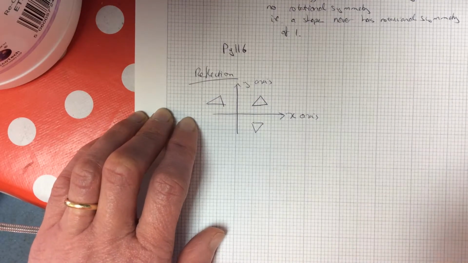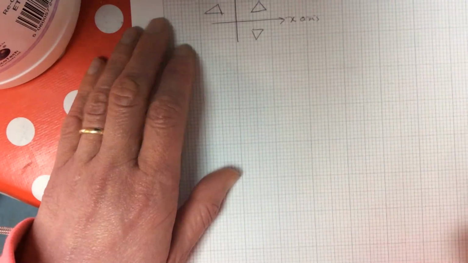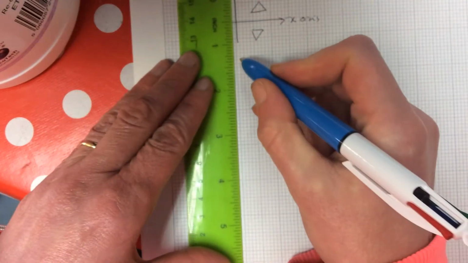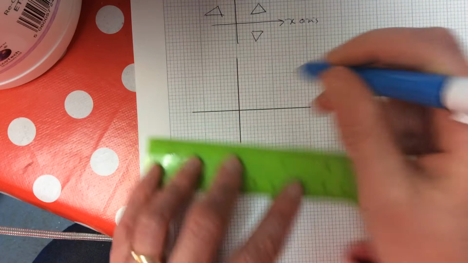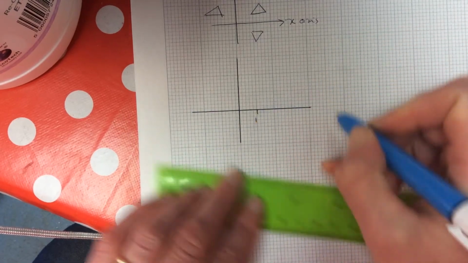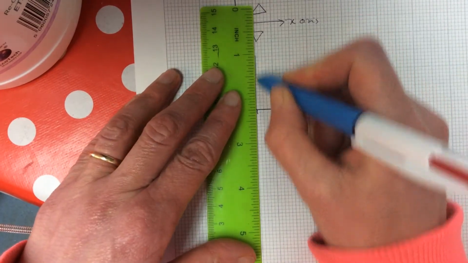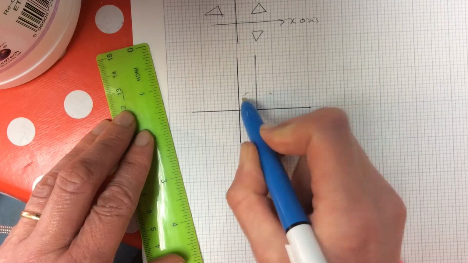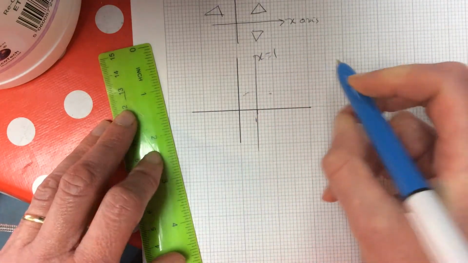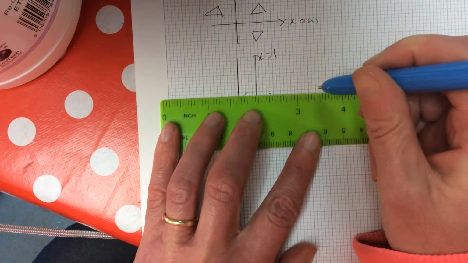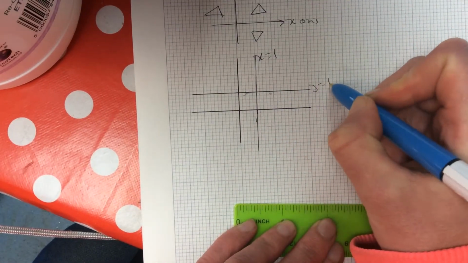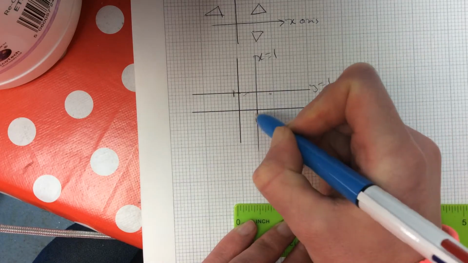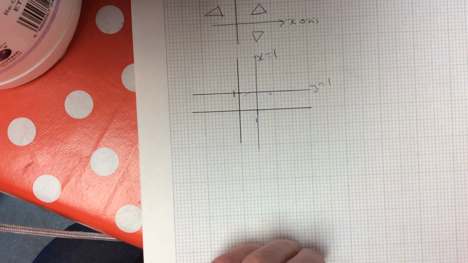Now, I want to check that you know these very special lines, because sometimes it asks you to reflect it in a particular line. So, if it asks you to reflect in the line x equals 1, you'll be reflecting across that line. That is the line x equals 1. If they asked you to reflect in the line y equals 1, it would be this line, because it's going through the y-axis at 1. So just remember those wee basic lines.